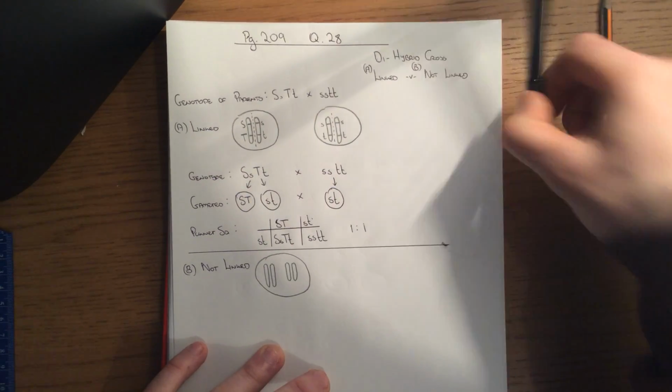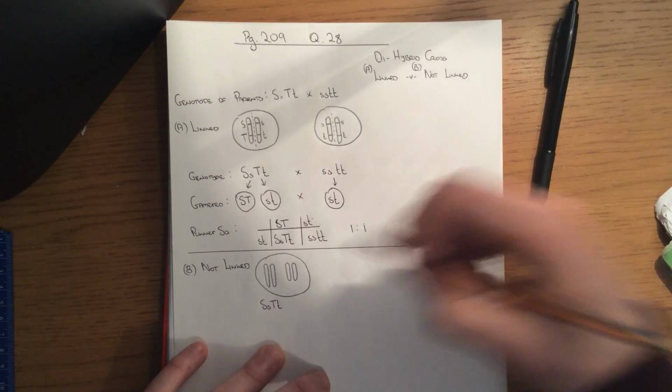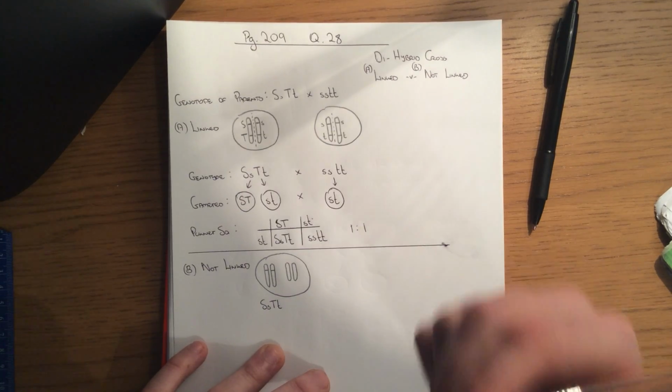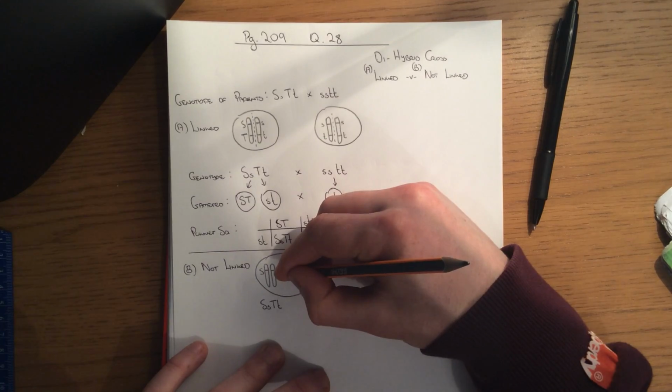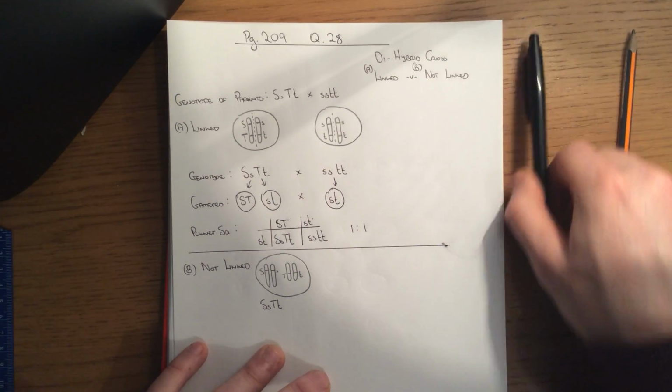The first parent that we had was capital S, capital T, small t. Again, we'll just draw in the genes. They're not linked. That means they're on different pairs of chromosomes. So we put the S's on one, and then we put our T's on the other. When you're sketching these out, it doesn't really make any difference where you put them.